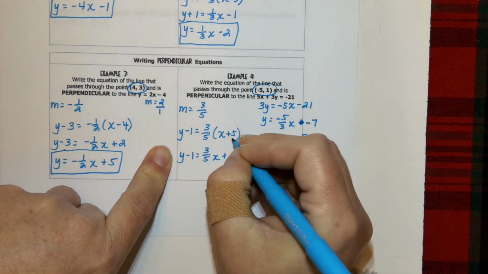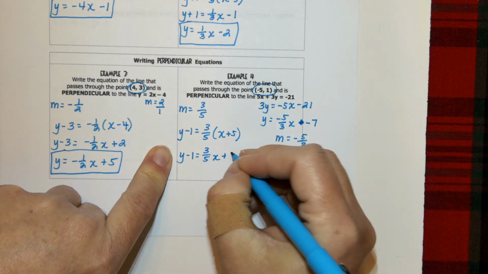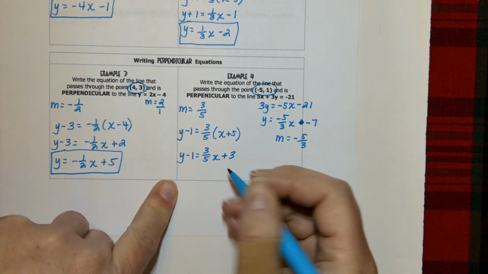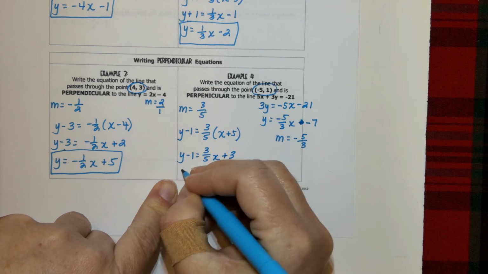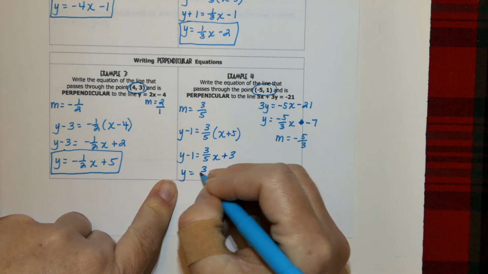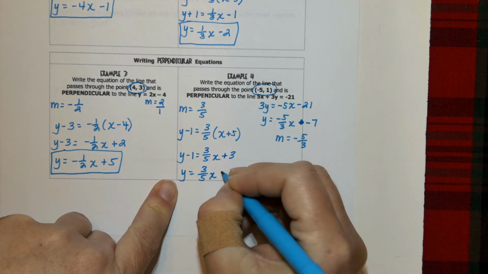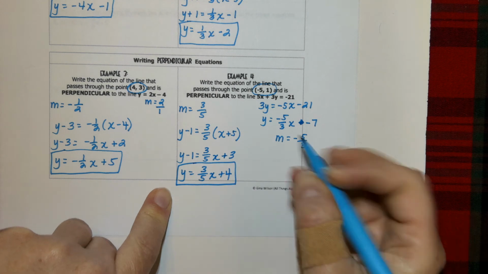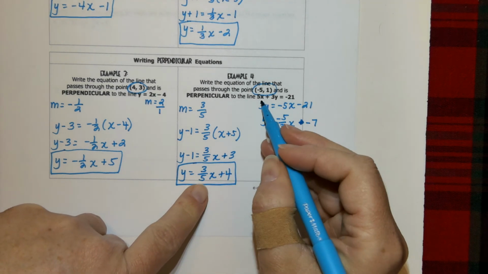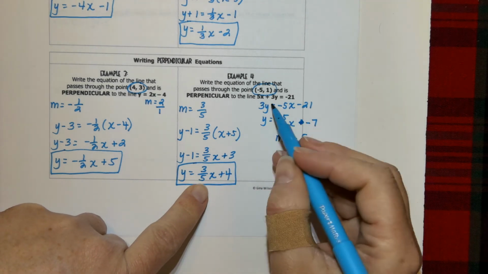Distribute the 3/5. 3/5 of 5, or 3/5 times 5, is 3. And instead of subtracting 1, we need to add 1 to both sides to solve for y. Here we go.